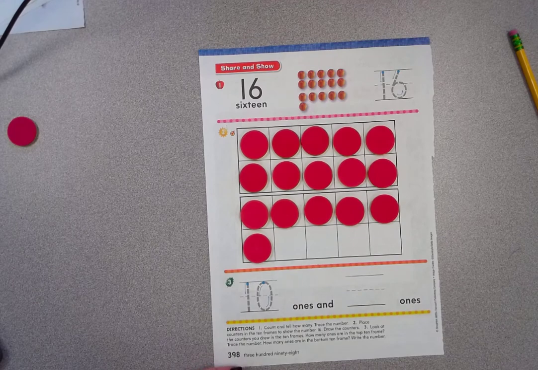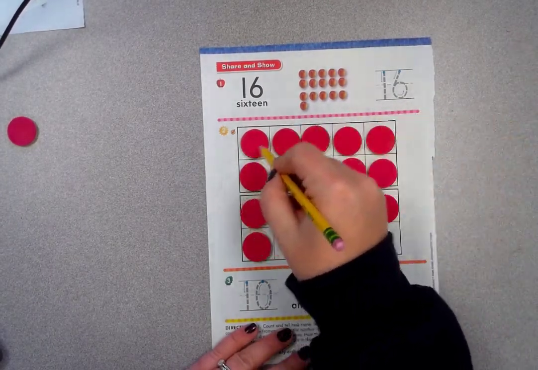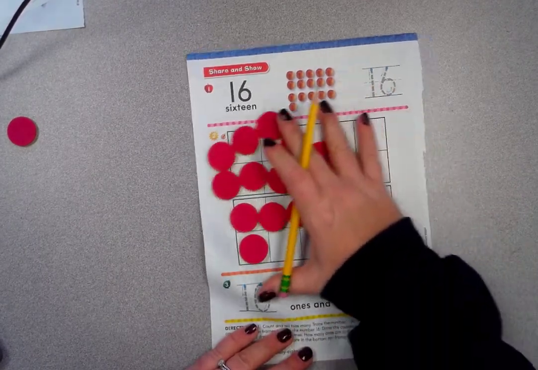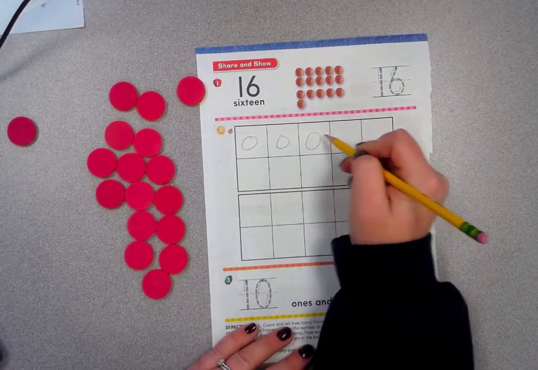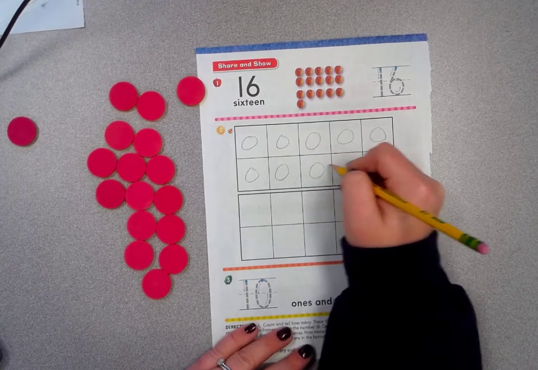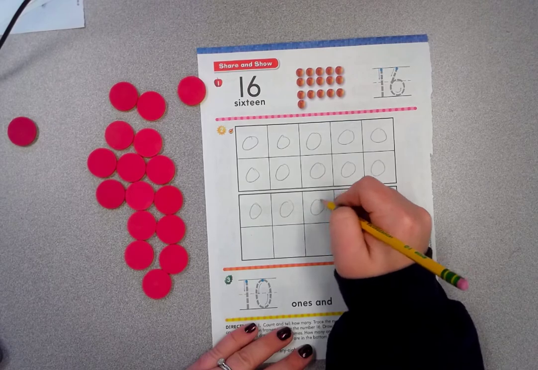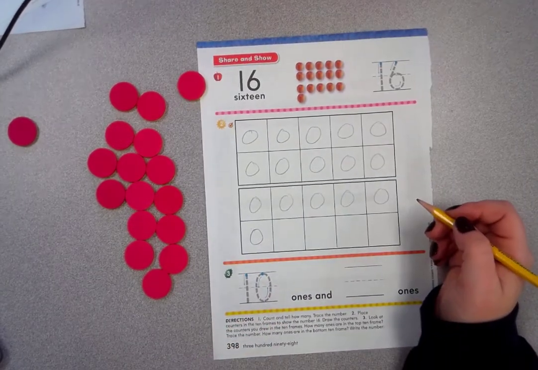Now we're going to draw the 16 counters. So we're going to have to fill up 1, 2, 3 whole rows and then one more. So 1, 2, 3, 4, 5, 6, 7, 8, 9, 10, 11, 12, 13, 14, 15, 16.